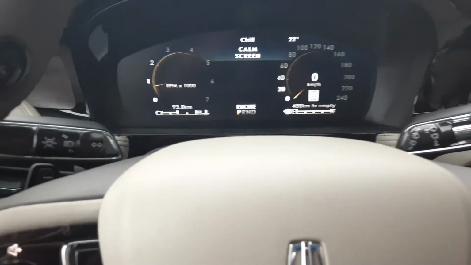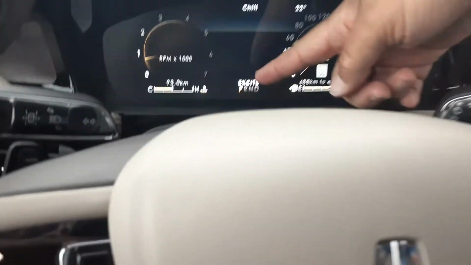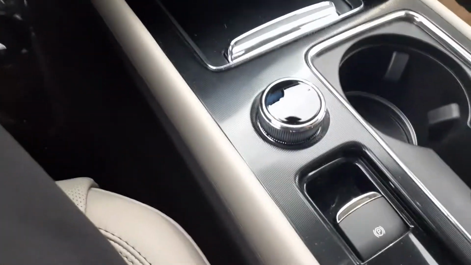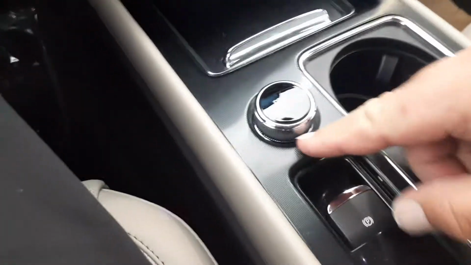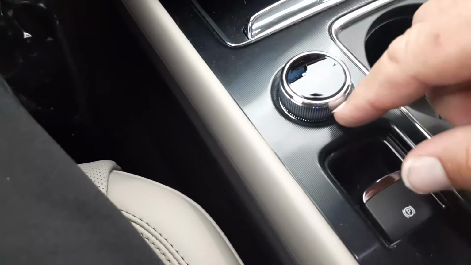So now you'll notice it says Excite right down here. That is one of the drive modes, controlled from down here where it says drive mode.